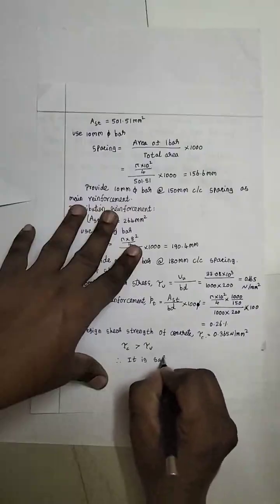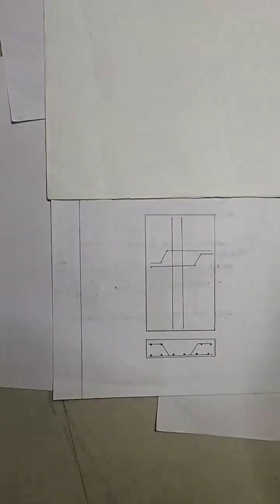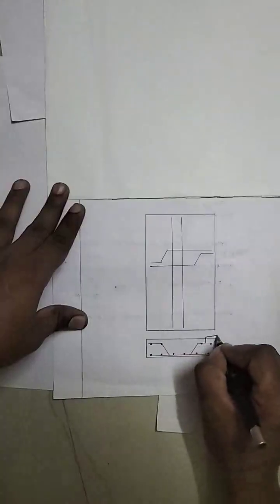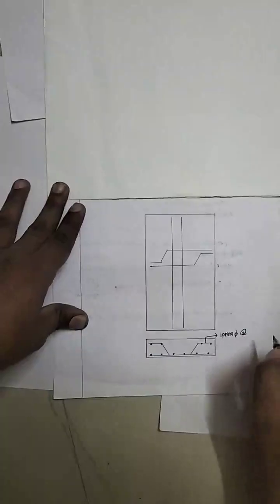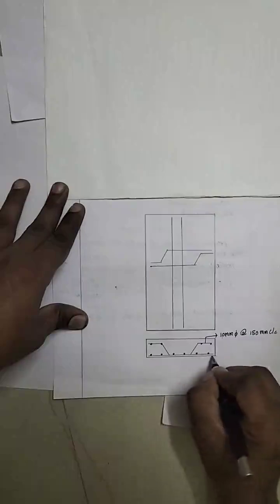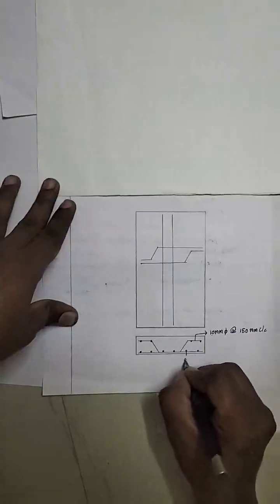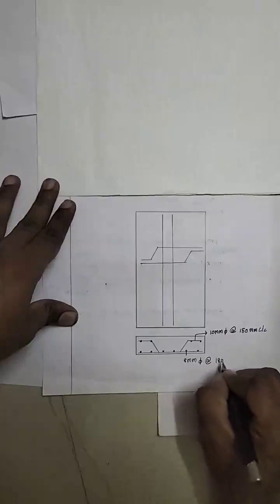Next step is we need to provide the reinforcement detailing. Here in this diagram I have given the reinforcement detailing for one-way slab. In the shorter span we will provide the main reinforcement, that is 10 mm dia bar at 150 mm center to center spacing, and this black dot represents the distribution reinforcement, that is 8 mm dia bar at 180 mm center to center spacing.